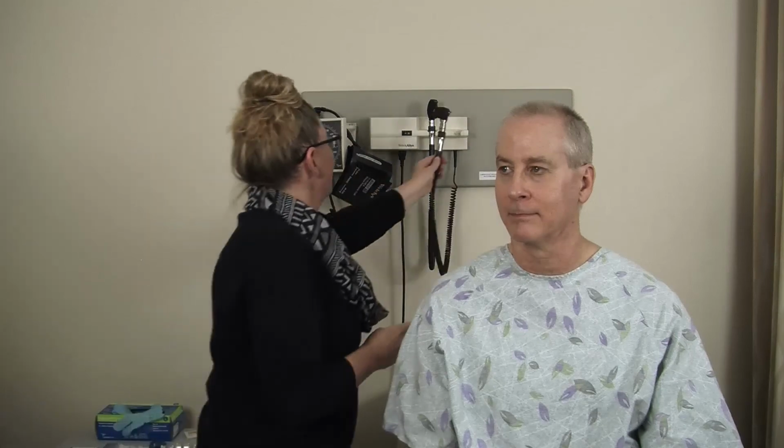And then also, I'm going to have Steve stick his tongue out at me. Good. And move it side to side. Good. Again, testing the cranial nerves. And then the last part, again, this would be where I'd want to do the gag reflex if I was going to do it, where you would just touch the back of the throat with your tongue blade.